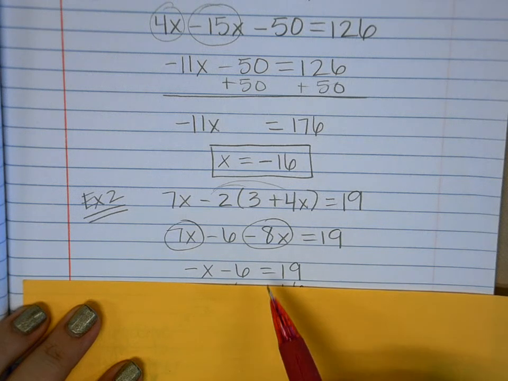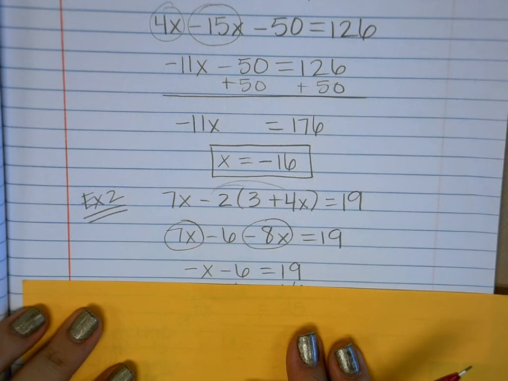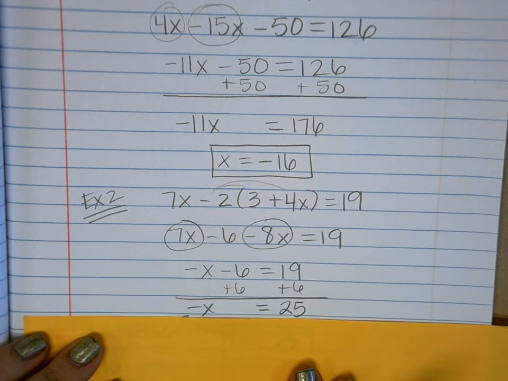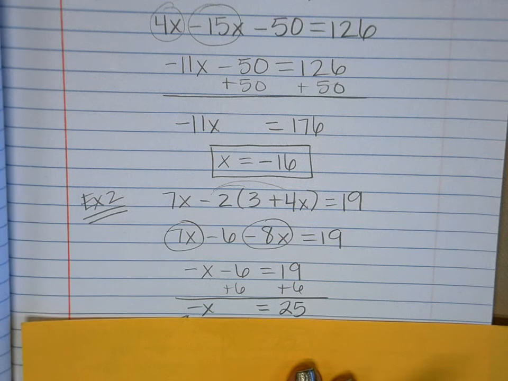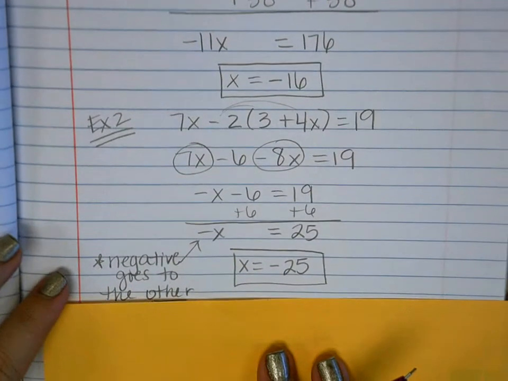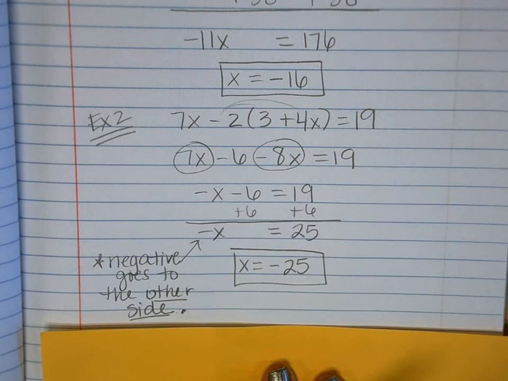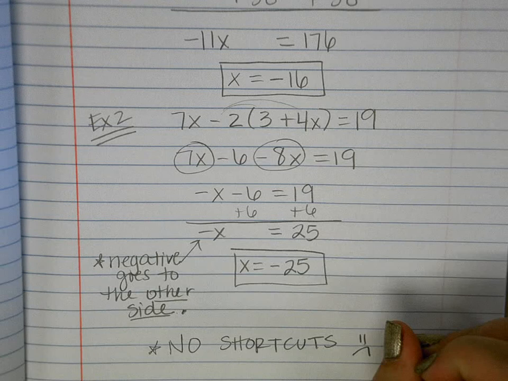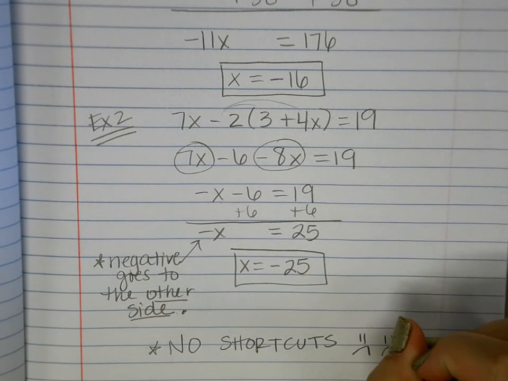Add 6. Add 6. So what should my answer be when I add 6? Okay, and what's the answer for x? Who says it's 25? Who says it's negative 25? Aha. Tricky, tricky. The negative's going to go to the other side, right? Because we have to divide that negative out. We're not solving for negative x, we're solving for x. I'll put a sad face, but I'll put 2. No shortcuts.